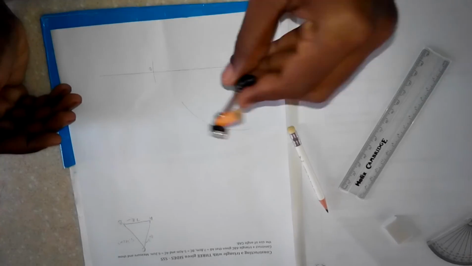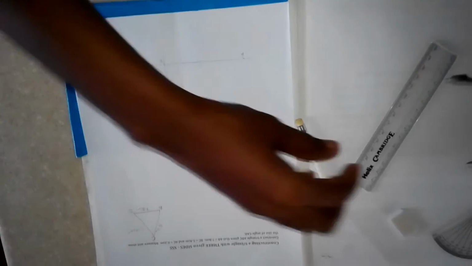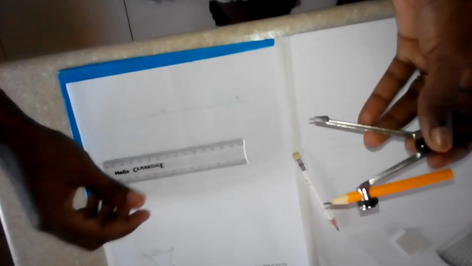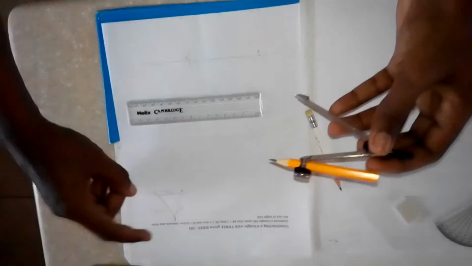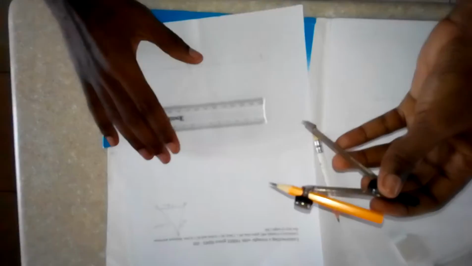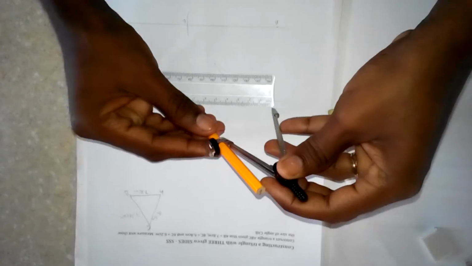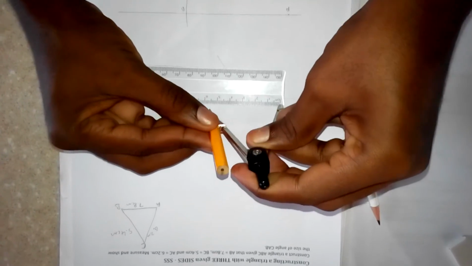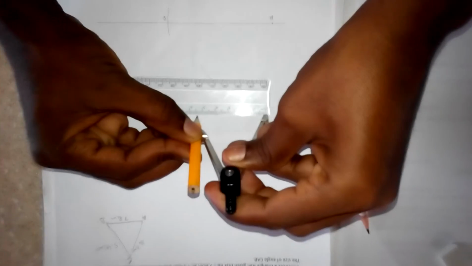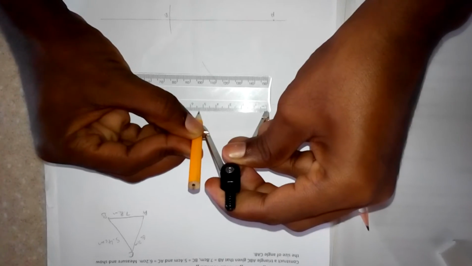Now notice I'm making one swipe for the arc. I'm not going back and forth, because going back and forth is going to make it messy, and we don't want that. Alright, so then from B to C is going to be 5.4 centimeters. So we're going to measure on our ruler 5.4 centimeters.